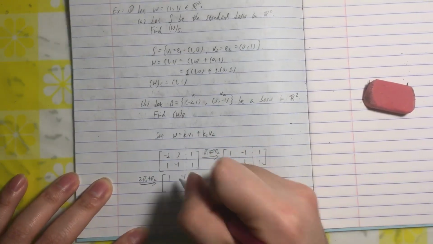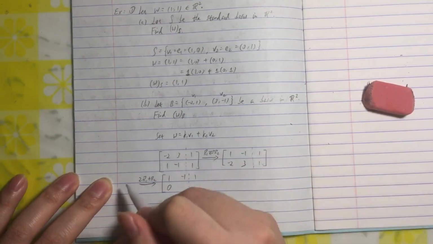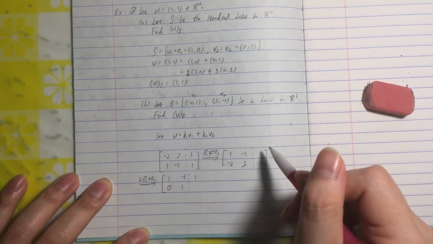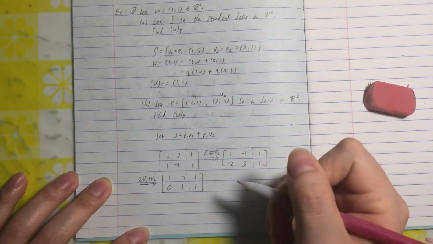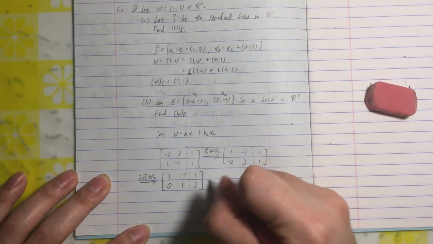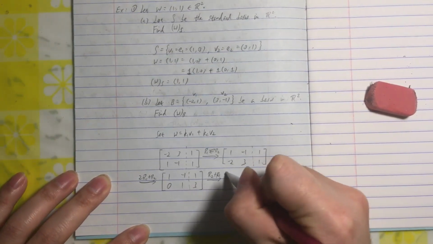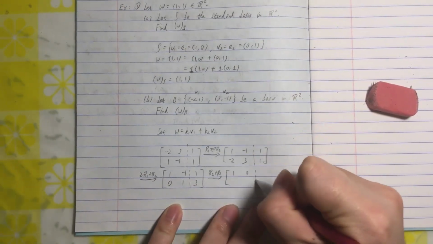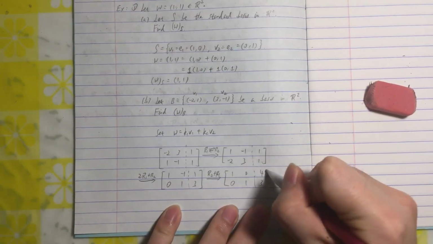I get 1, -1, and 1 in the first row. 0, 1, 3 in the second row. Next, I can add the second row to the first row to make 0 here. I get 1, 0, 4 in the first row, and 0, 1, 3 in the second row.